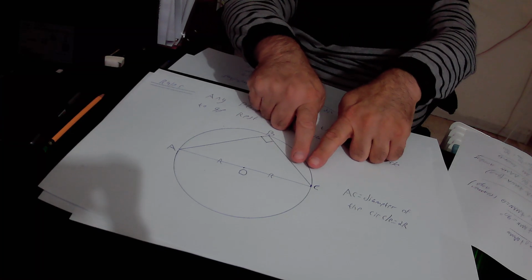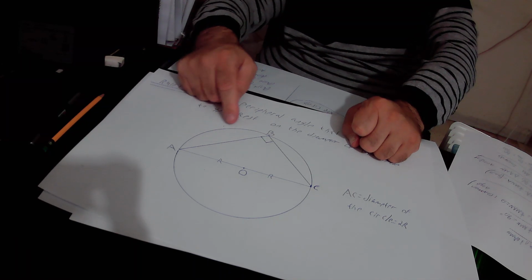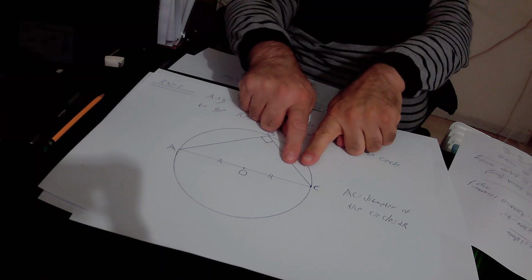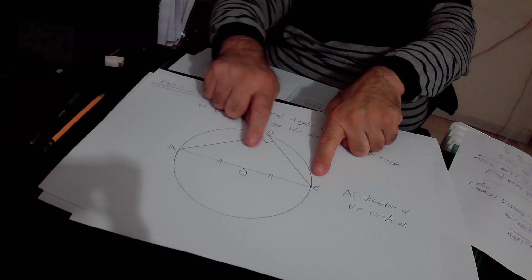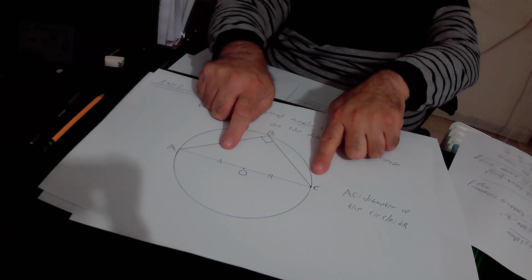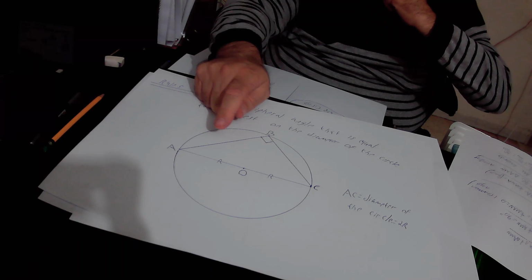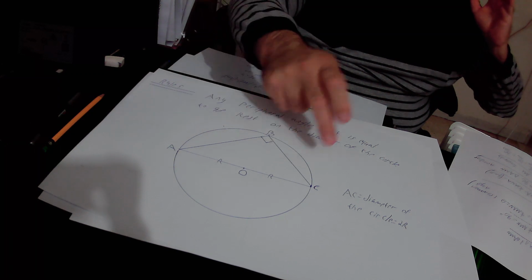The diameter of this circle is AC, so you see that peripheral angle ABC, equal to 90 degrees, rests on AC, the diameter of the circle. Here OA equals R and OC equals R, they are both the radius of the circle.